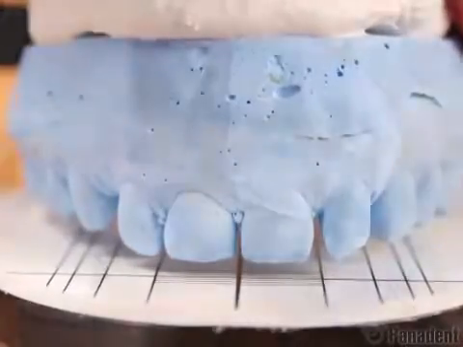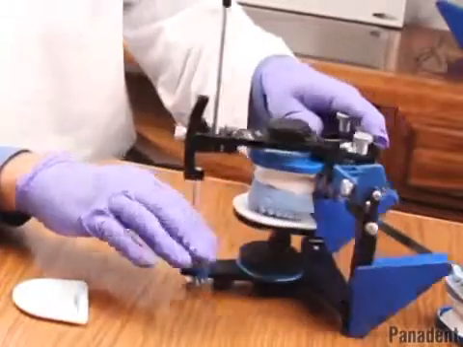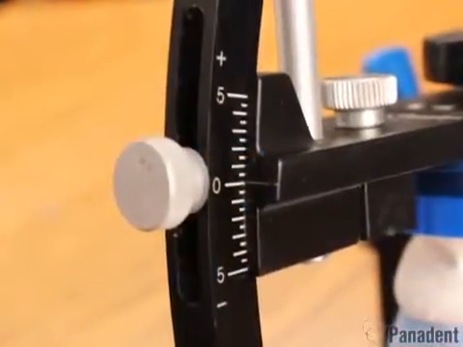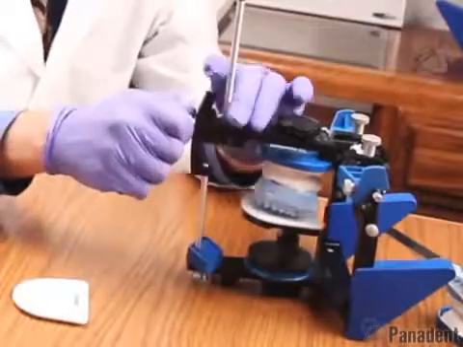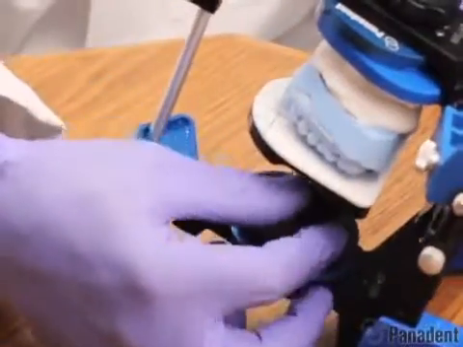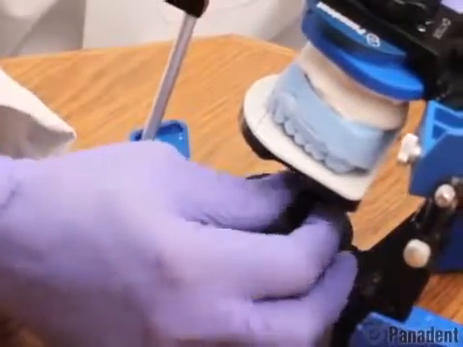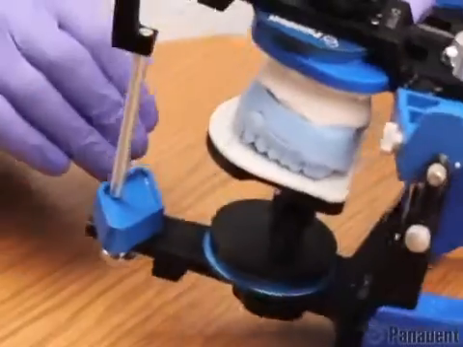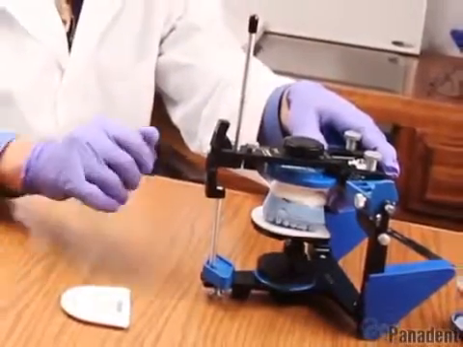Now, if you would like to have a 1 or 2 or 3 degree cant to the occlusal plane, you can adjust the incisal pin here. The incisal pin is calibrated in degrees. So if we raise the frame up 1 millimeter or 2 millimeters, then we can raise the platform up to that position, and now the technician can wax all the teeth to the platform, but when you place it in the mouth, it'll have a 2 degree cant to the occlusal plane.